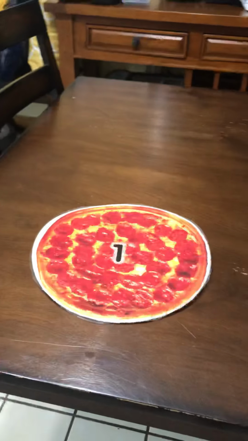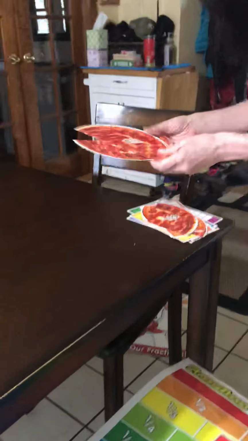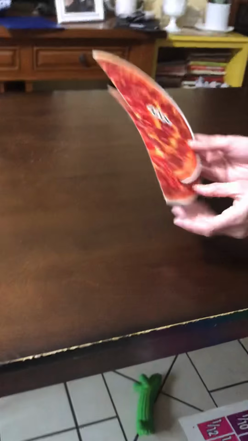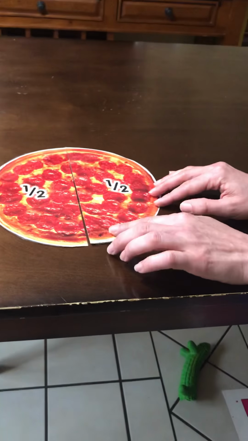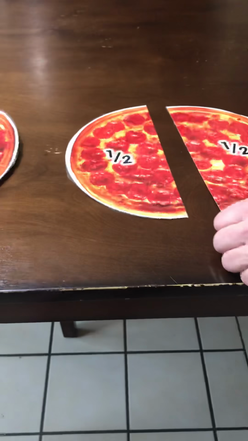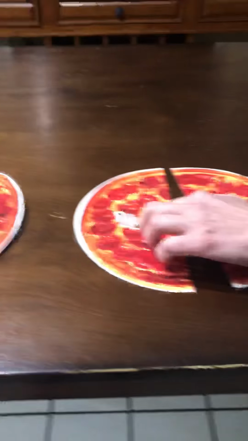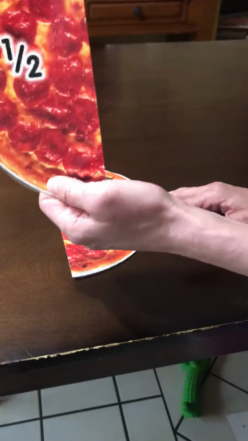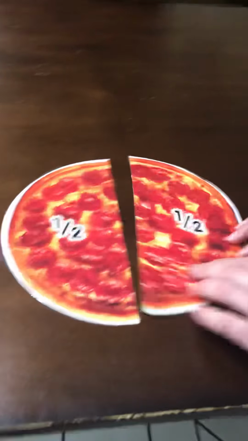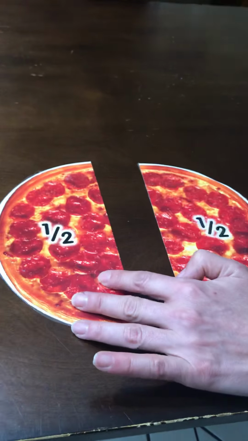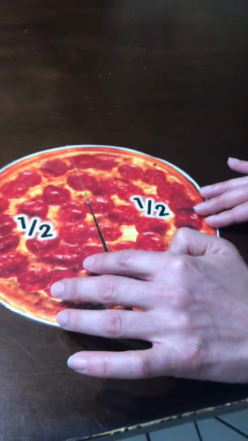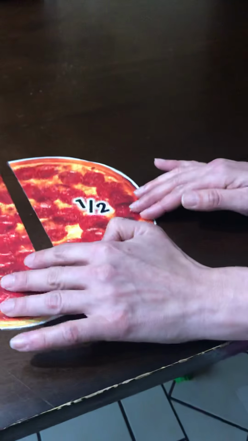So the next fraction, we're going to study our halves. So if you look, we'll put this together. Here's a whole. And then if you break it apart, 1 out of 2 parts. So one giant slice out of 2 parts. So this name is 1/2. Okay, 2 halves, 2 over 2 equals a whole. Let's separate it a little bit.